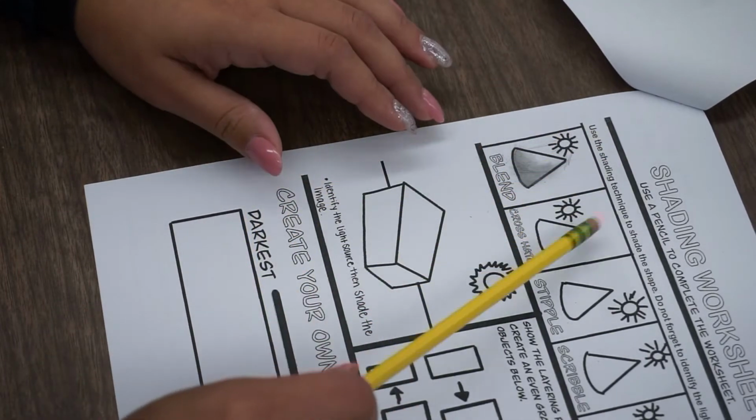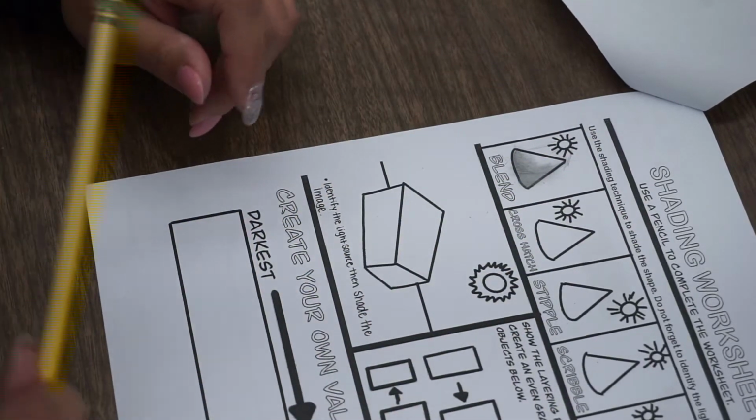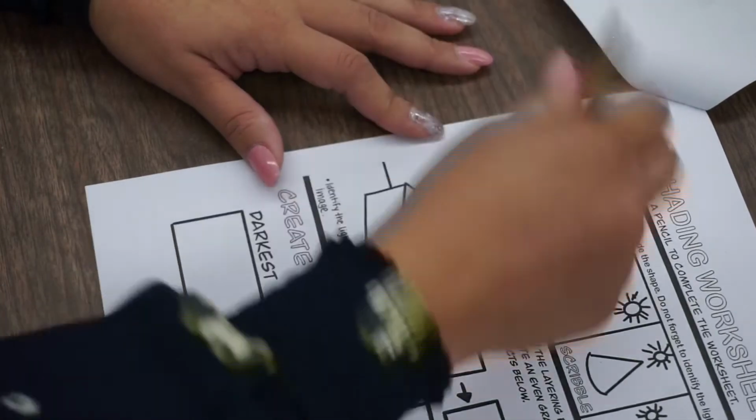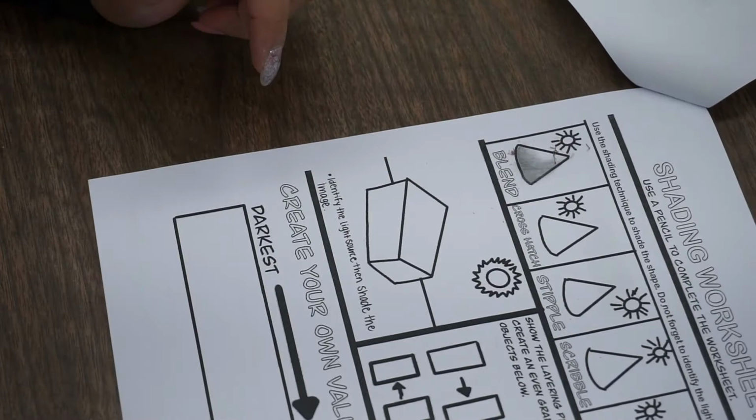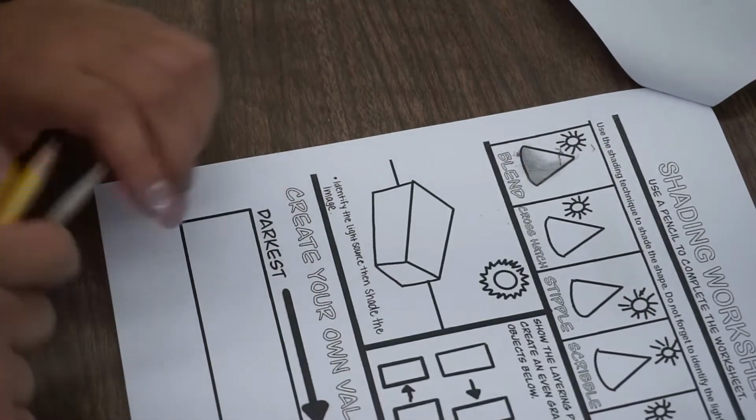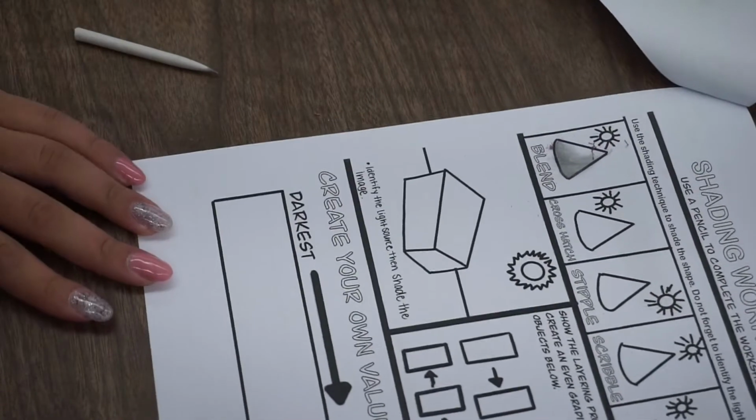Like I said, you guys are going to go through all of these and complete them. I'm only going to do the blending one. I'm just going to erase around the blending one, the box, and the value scale. You guys will complete the rest of the worksheet. So create your own value scale. I'm going to go from my darkest to my lightest.